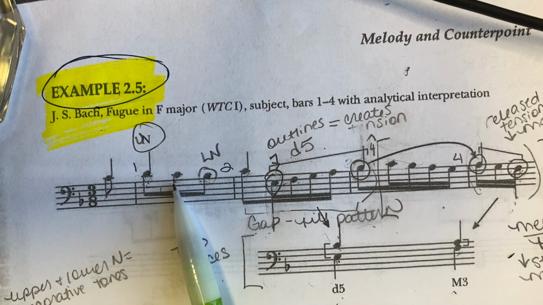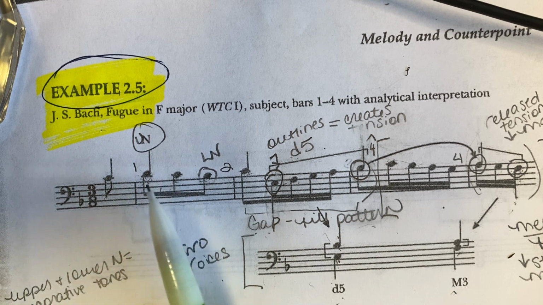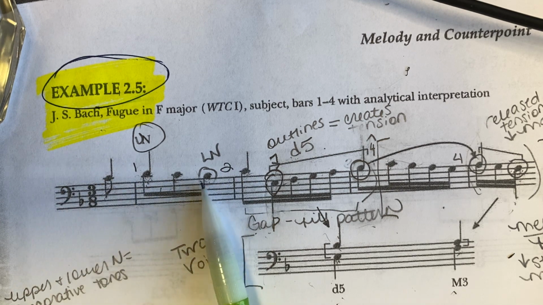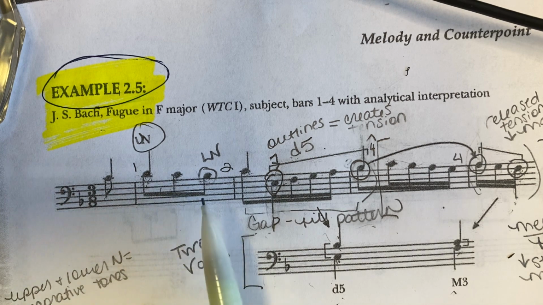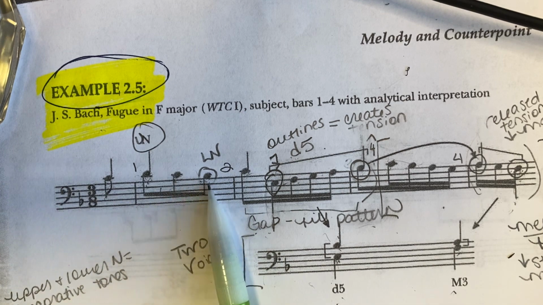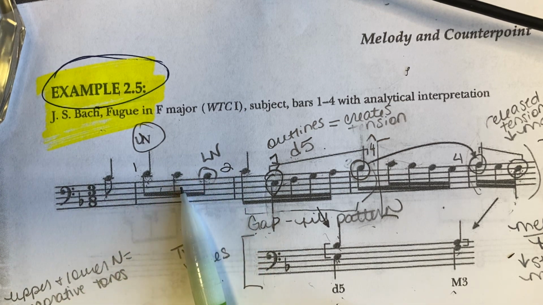We see that the C is the subject of the fugue. How can we determine that C is the subject? We can see the upper neighbor in the D on the downbeat of Measure 1, and the lower neighbor in the B, embellishing this C. We can figure out that these are decorative tones because these two neighboring notes embellish the C, which lets us know that it is the subject of the fugue.